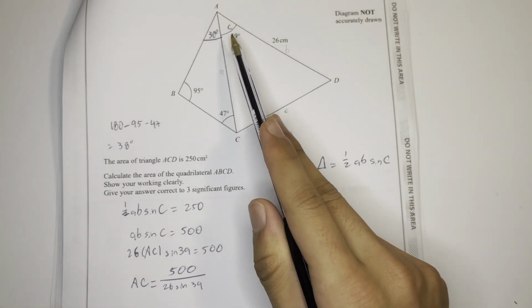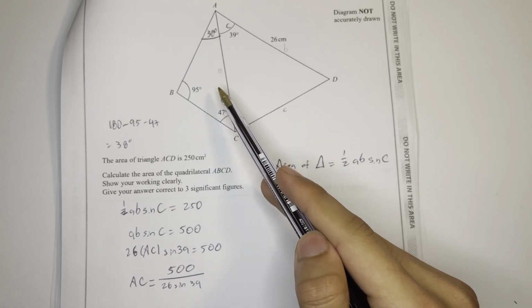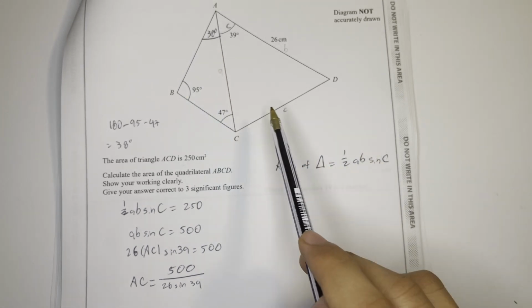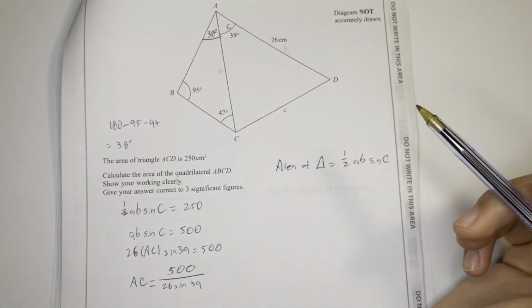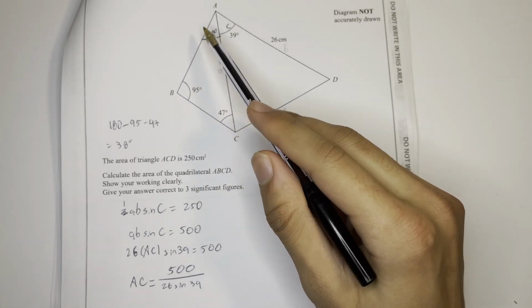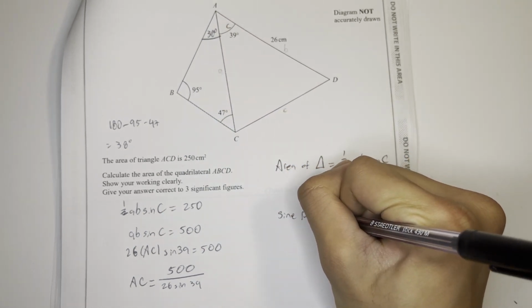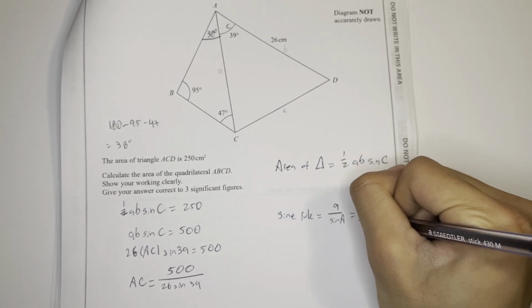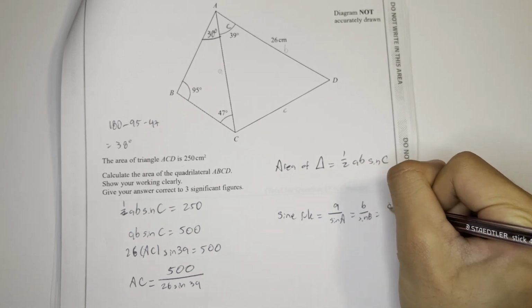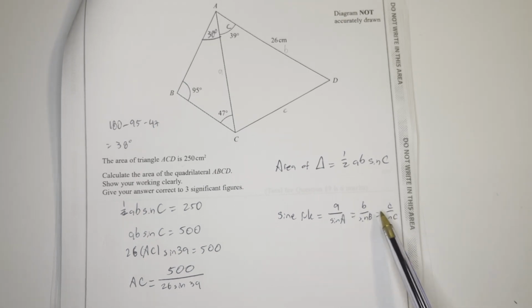Now we can use this length AC that we've worked out to work out another length in triangle ABC, which will allow us to use the ab sine C formula again to work out the area of the second triangle. The way we're going to work out another length in triangle ABC is by using the sine rule, which is given as a over sine A is equal to b over sine B is equal to c over sine C, where angles and sides A and a, B and b, and C and c are opposite to each other.